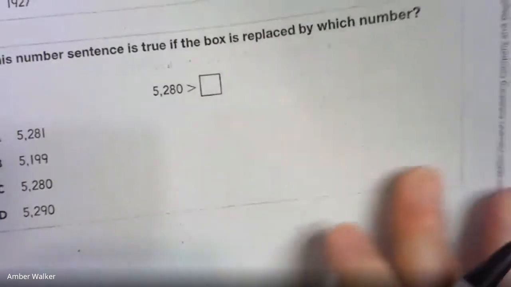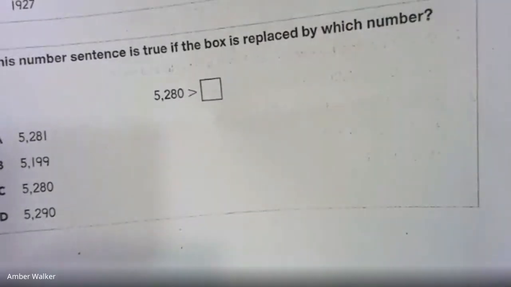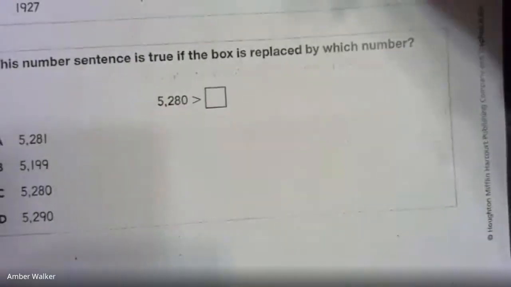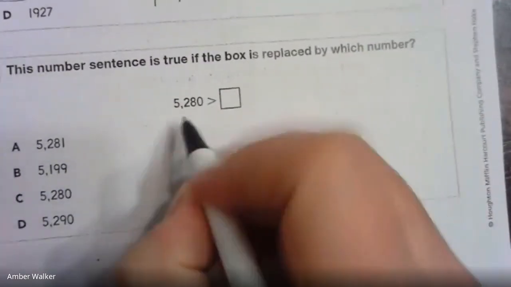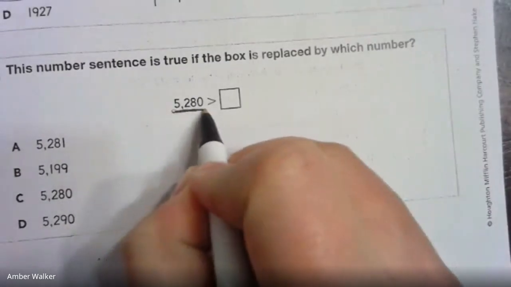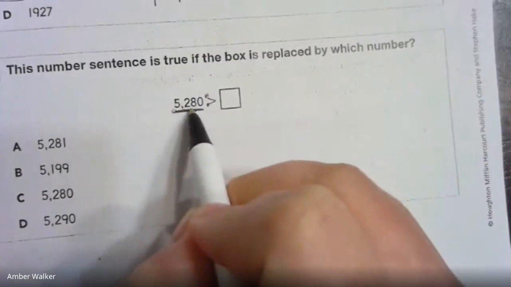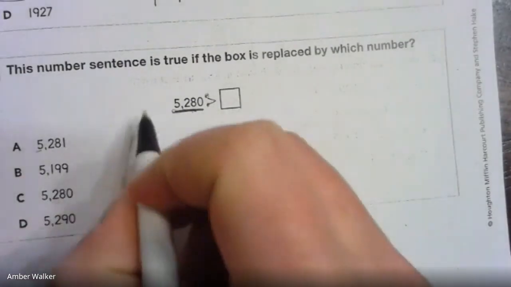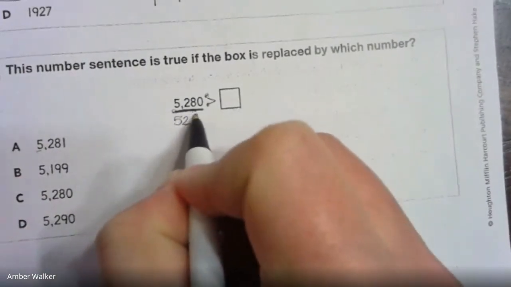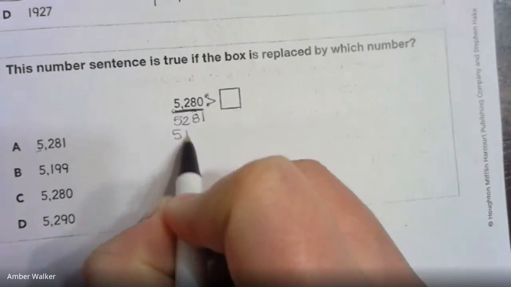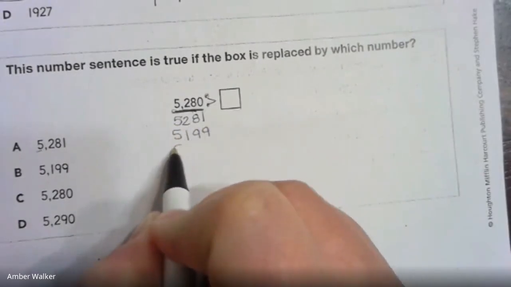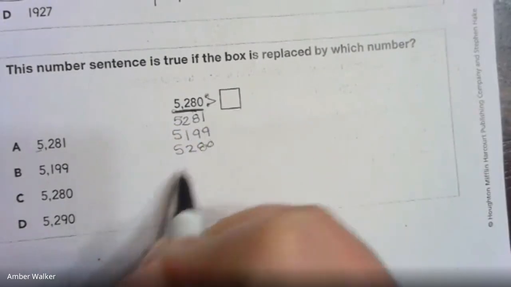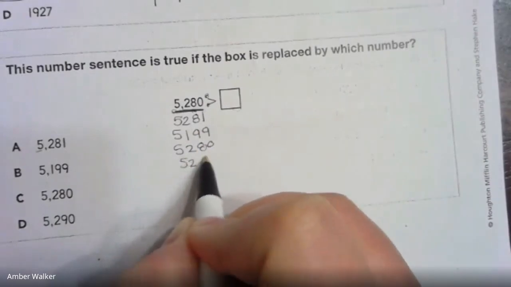Number 6. This number sentence is true if the box is replaced by which number? So let's get that where you can see it better. I know that this one has to be bigger because it's opening up toward the bigger number. So I've got 5,280. That means I need a smaller number. 5,281, 5,199, 5,280, and 5,290.